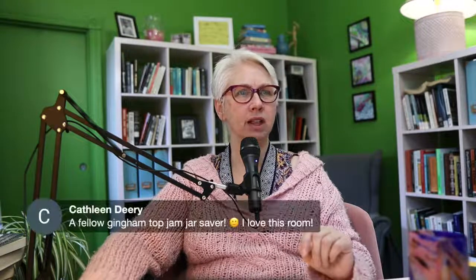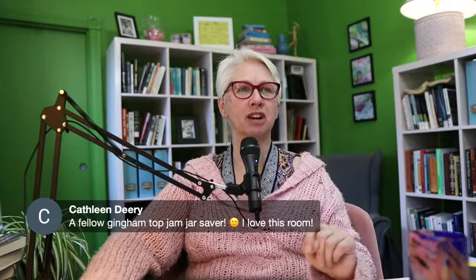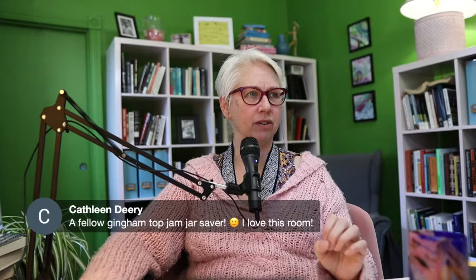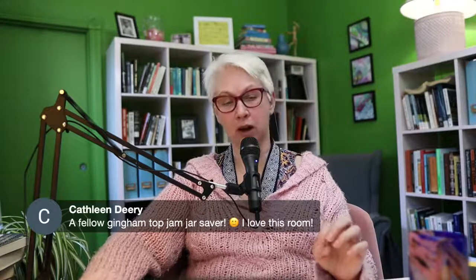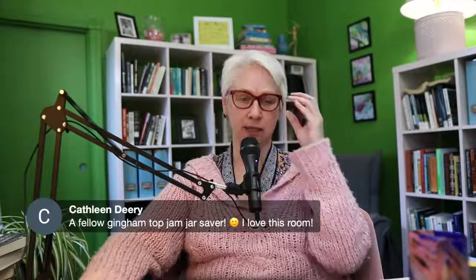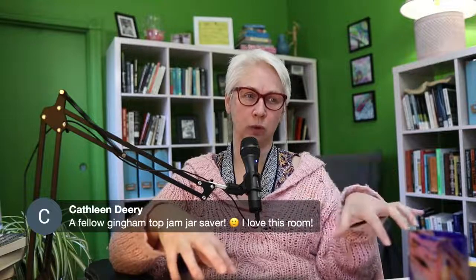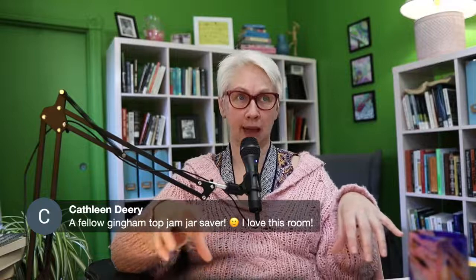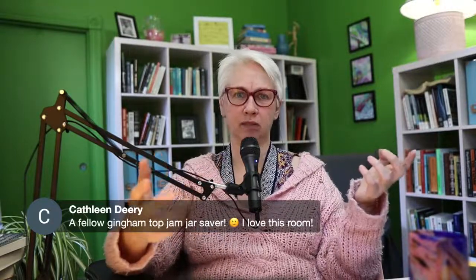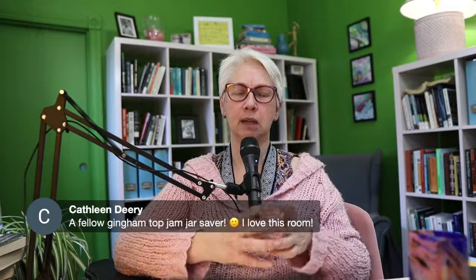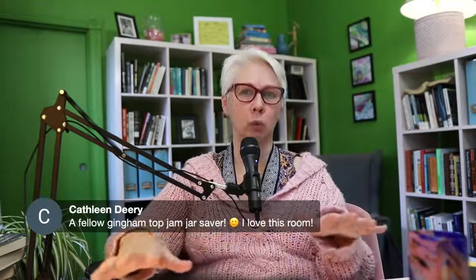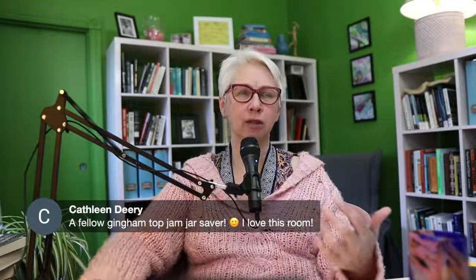Kathleen says, a fellow gingham top jam jar saver. I talk a fair amount about my breakfast ritual, which is two pieces of toast, one with Smucker's organic natural peanut butter, and the other is that brand. I can't remember the name of the brand, but it has that gingham top, and I like the cherry. I go through about one of those a week. And it's so hard for me to throw them away because they're such a great little size.